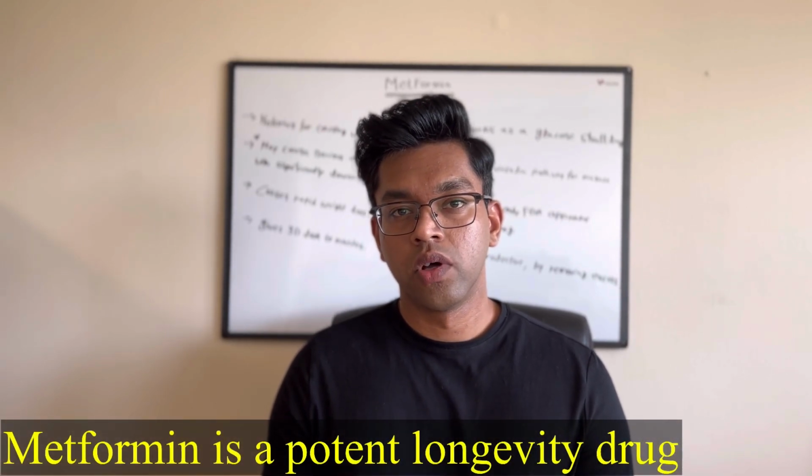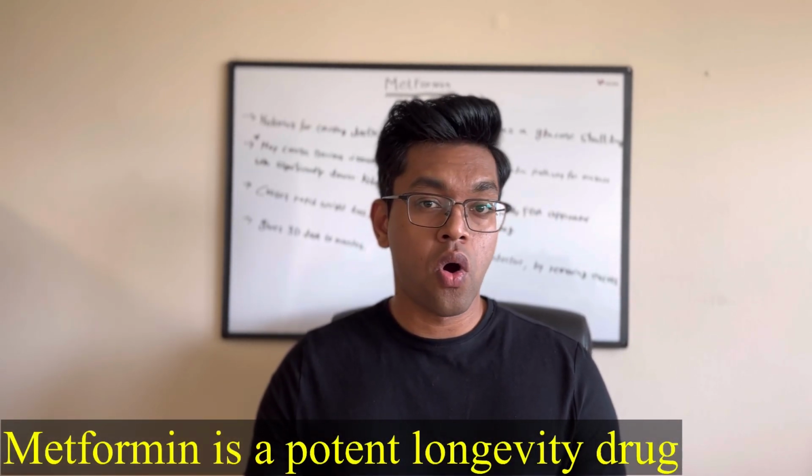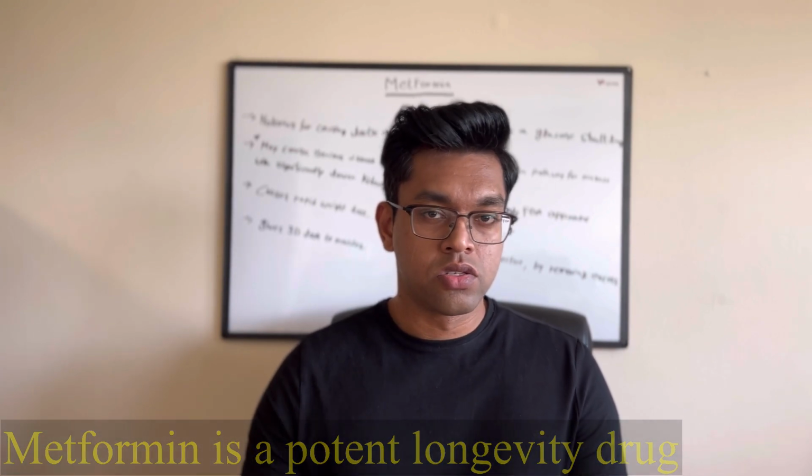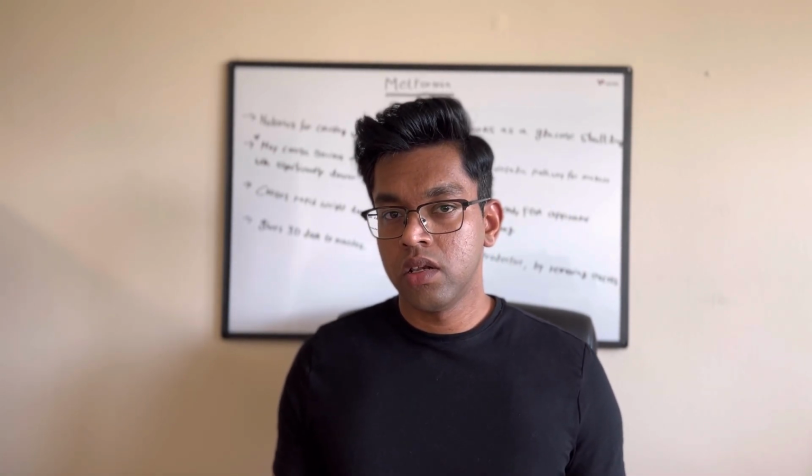Another very interesting fact about metformin is that it is one of the only few FDA approved longevity drugs. What that means is that it improves all signs of aging. Aging consists of a whole host of things that start to happen as you age, and metformin in studies has been shown to effectively reduce all of those symptoms and all of those pathways.